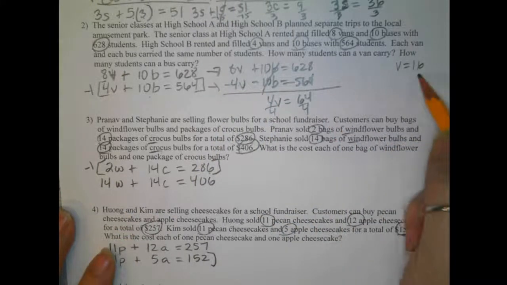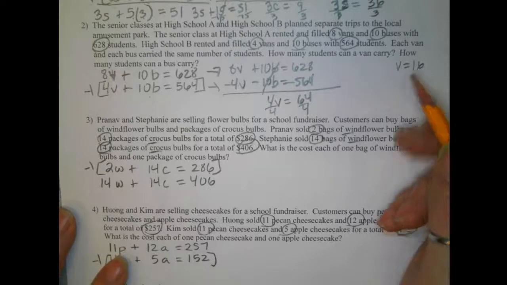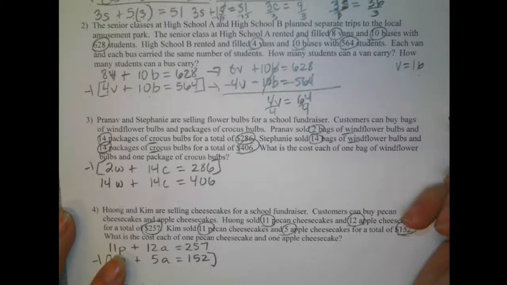So now that I know v is 16, the cost of there's 16 people in a van. Wow, that's a big van.